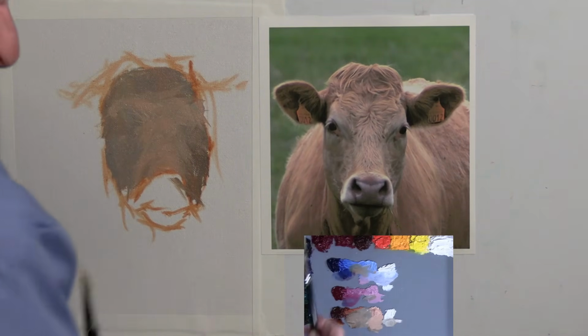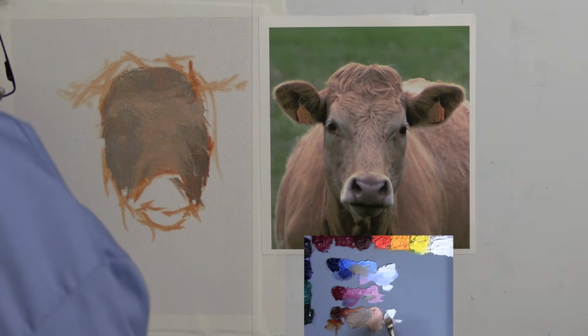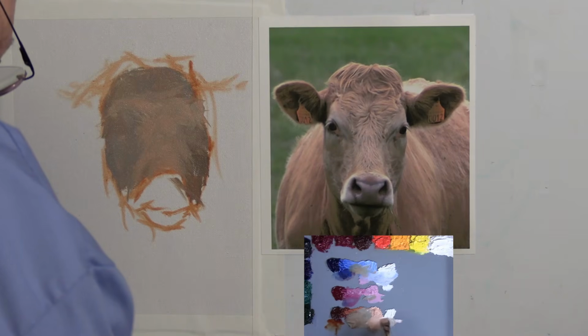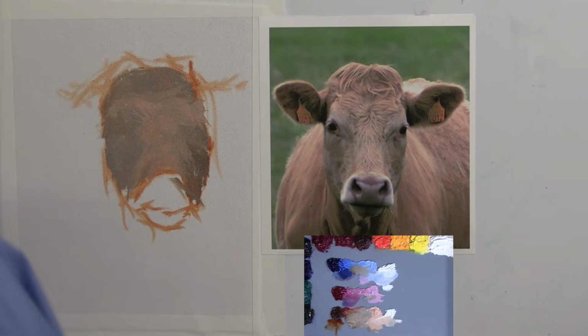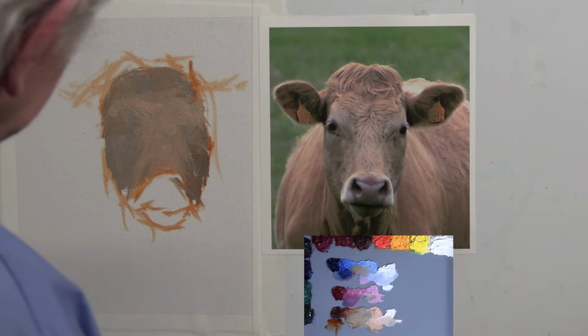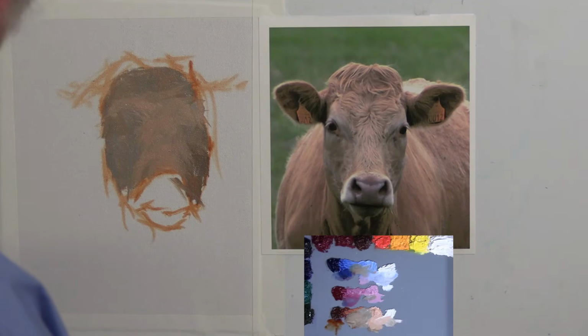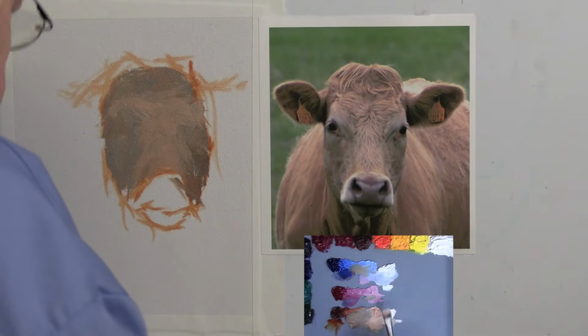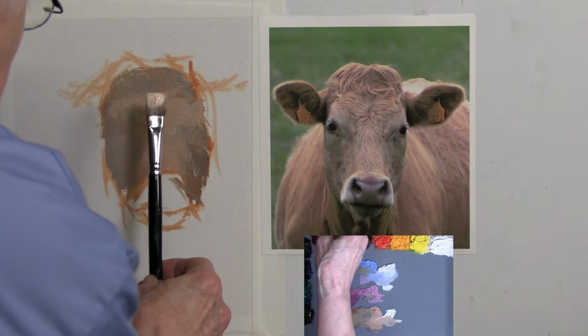All right, now, listen, in the interest of time, as I said before, I just want to show you the process, get it so that you see it working, and then you practice it. If you don't have any cows in your neighborhood, you can go to pixabay.com and Google search there for cows, and they've got all kinds of wonderful photographs of cows. That's where this came from. All right, so now I'm going dark to light.